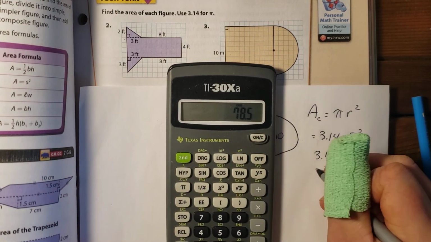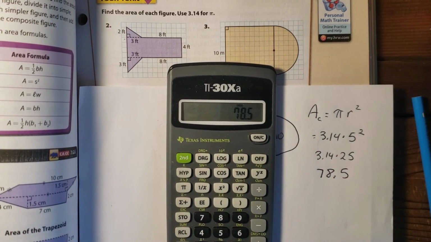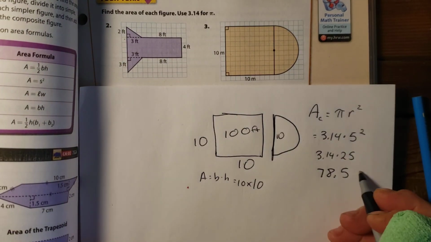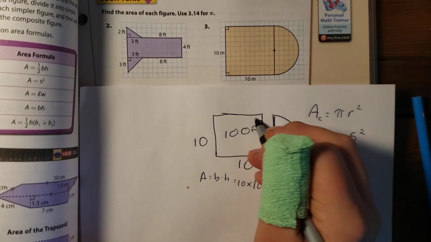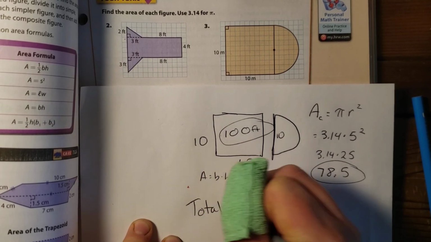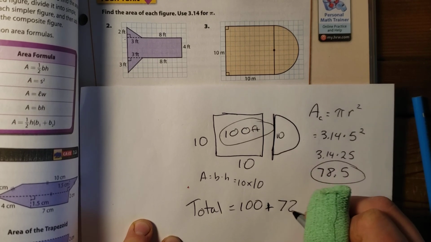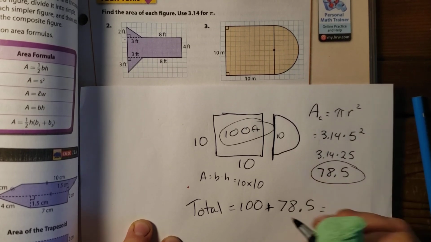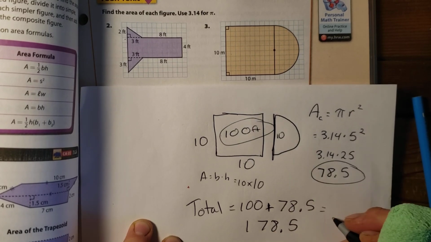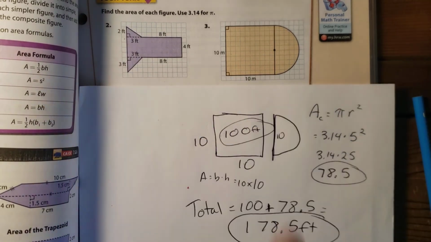So our answer is 78.5. All right, so how do we make our total amount? We have 78.5 and we have 100. So our total area is 100 plus 78.5 for a total of 178.5 feet. All right, and that is our total area for that composite figure.